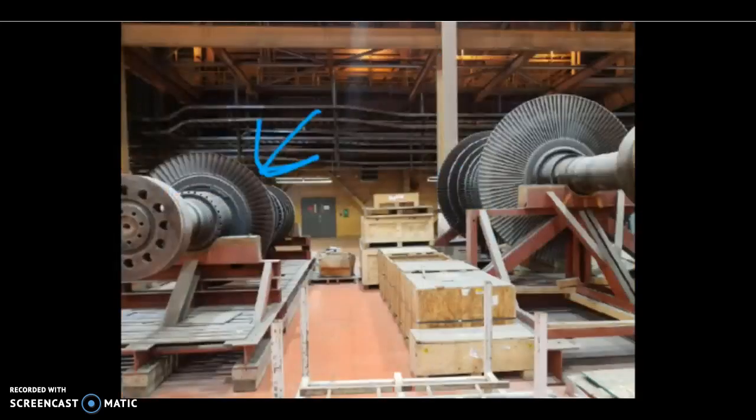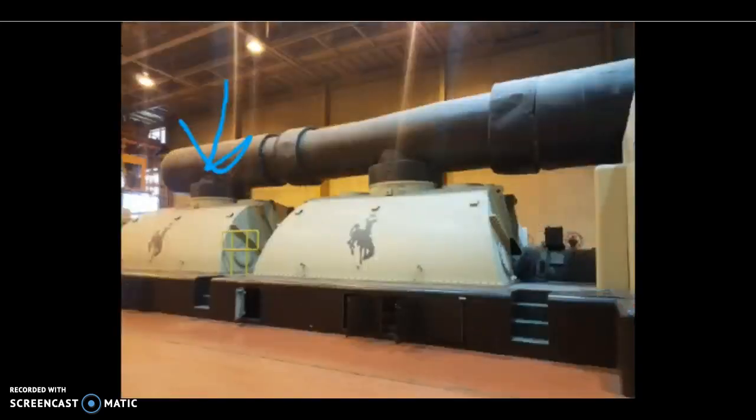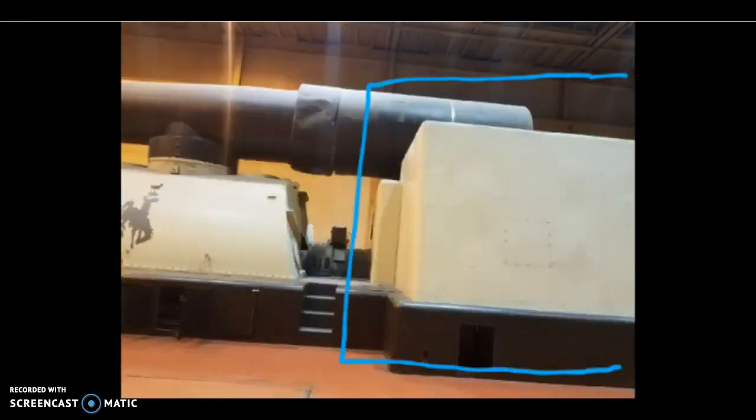Then this turbine, indicated by this blue arrow, belongs in the other cylindrical shape box thing indicated by this blue arrow. Then the thing outlined in the blue box is the generator.